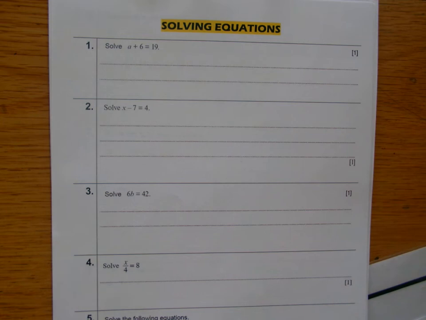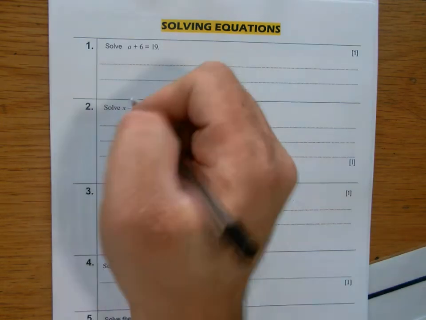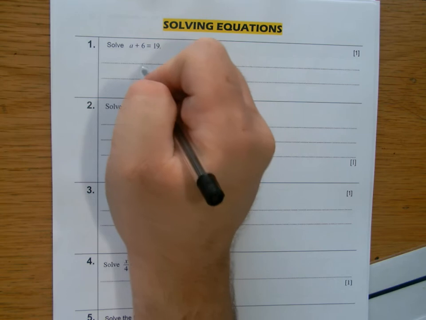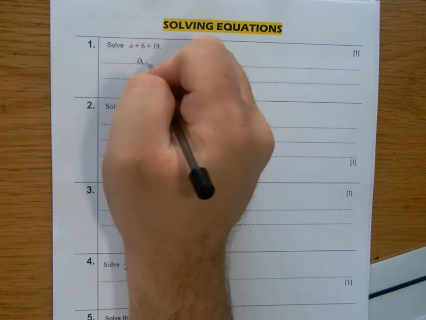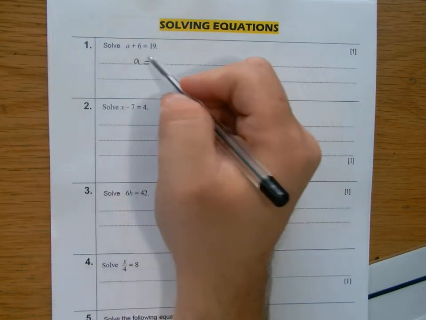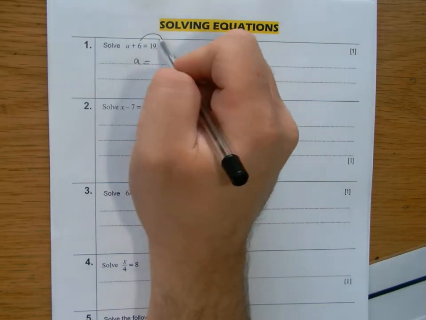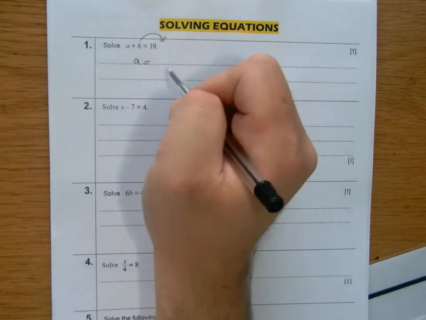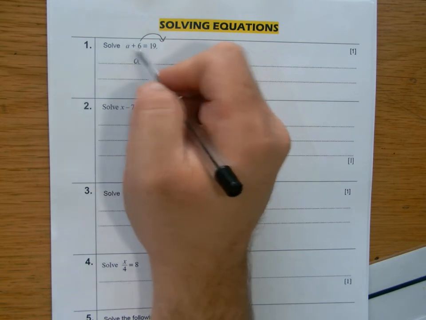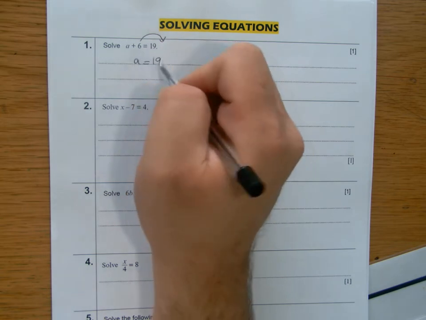Okay, so a plus 6 is equal to 19. So to work out a, what we need to do is to get a on its own, on the left-hand side there. So we need to move this 6 over to the other side. And what we say is, when we move it over, we'll do the opposite. We'll reverse the process. So here where there's add 6, when I take it over, I'll do the opposite.